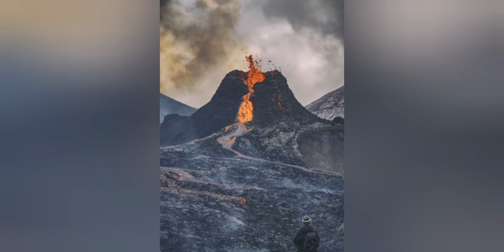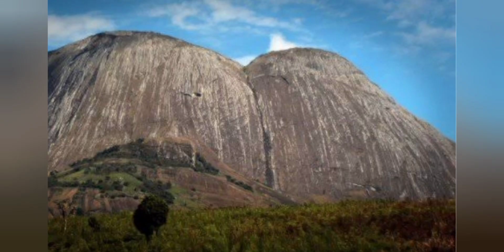Next is the residual mountains. These mountains are the remnants of old fold mountains derived as a result of denudation. These mountains may also evolve from plateaus. Example, the mesas of the United States, the Aravalli Mountain of India.